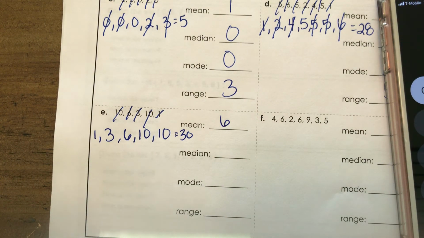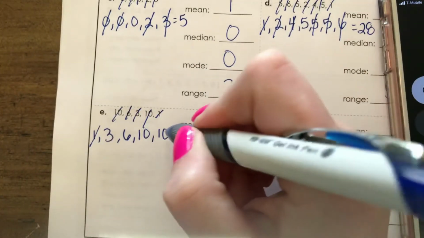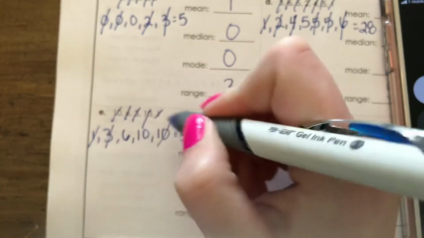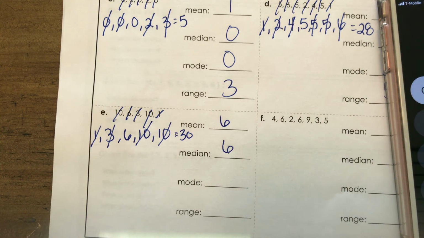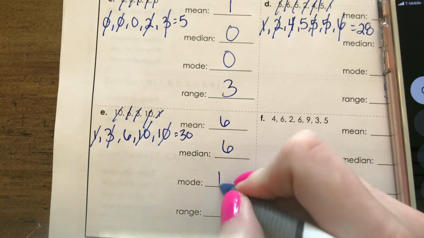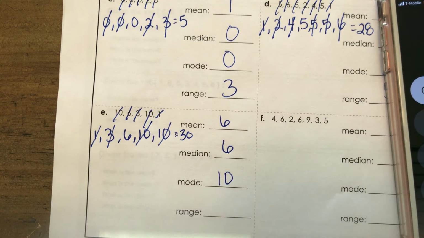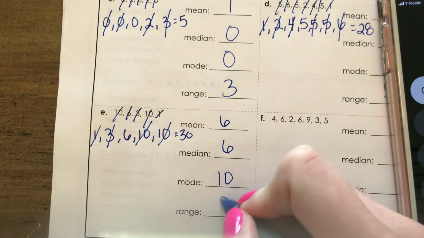All right, median, number in the middle. Cross off left, cross off right, left, and right. 6 is in the middle. Right, mode, number that occurs the most. We do have a repeat, and it was 10. And range, biggest number, 10, minus smallest number, 1. 10 minus 1 is 9.